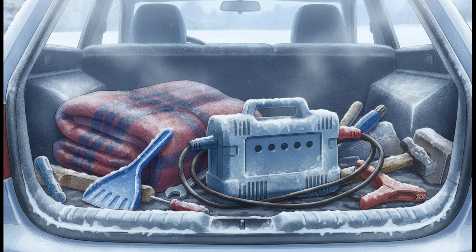Trying to jump a car using a portable pack that has a low battery itself, or leaving that lithium pack sitting in extreme summer sun or winter cold will drastically shorten the life of the power supply. People so often just throw these packs in their trunk and completely forget them, so remind your audience to take them out and charge them regularly.